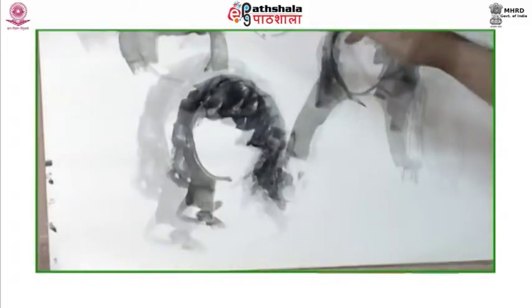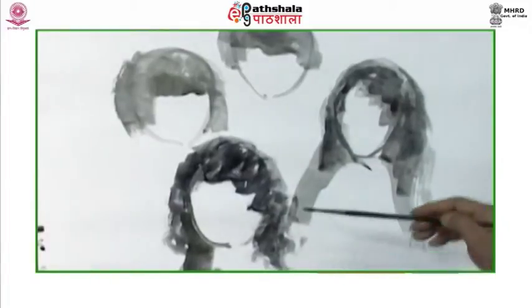Faces and what is the feature or element on a person's face that marks him or her as unique and different from others.